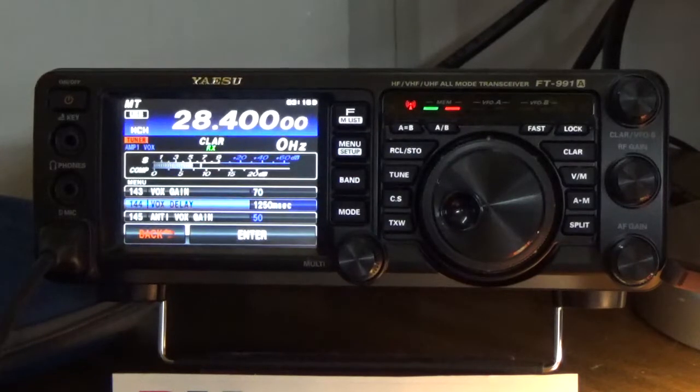This is Kilo India 5, Juliet, Uniform, Foxtrot, calling CQ 10 meter and listening for a contact. Kilo India 5, Juliet, Uniform, Foxtrot, calling CQ 10 meter and listening for a contact.